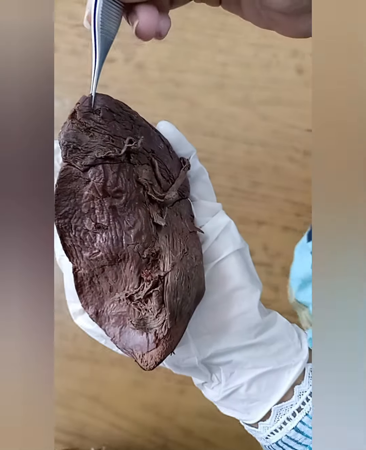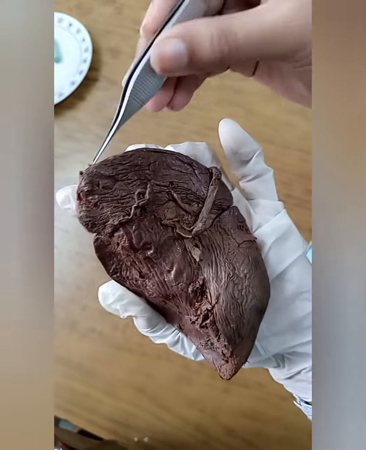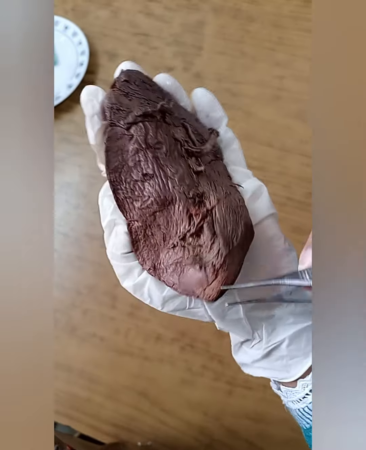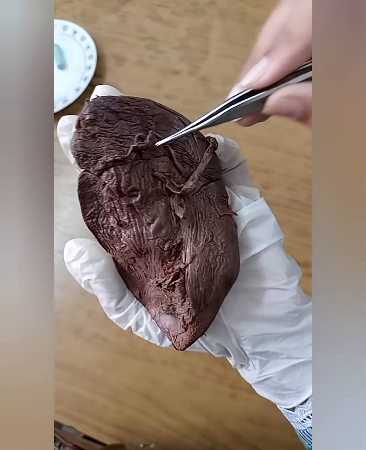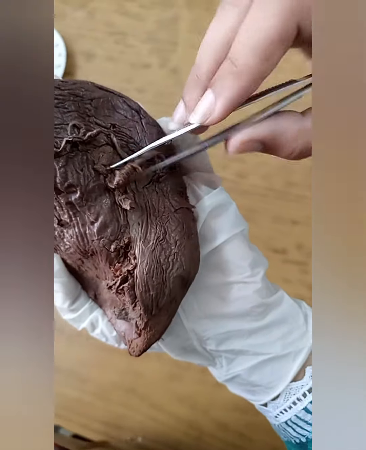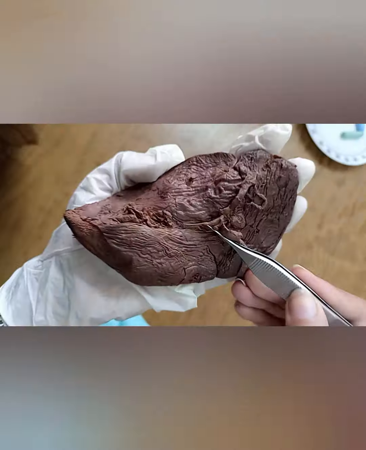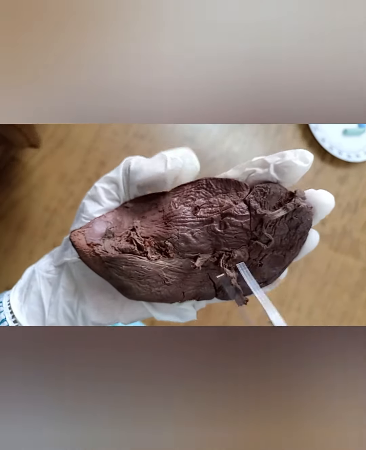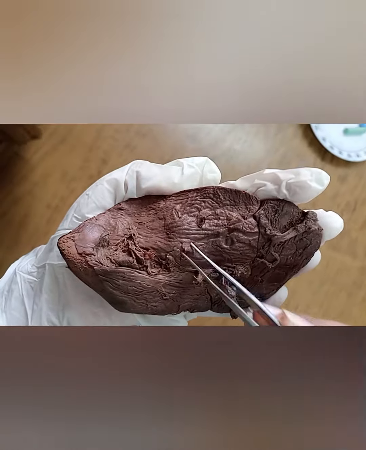Now we can see its anterior border which has two angles. These are the two angles. This posterior end has a single angle. This hilum of the spleen can be called the intermediate border. The spleen is covered by a capsule. This one is the capsule of the spleen.